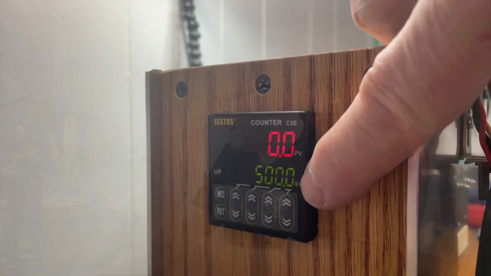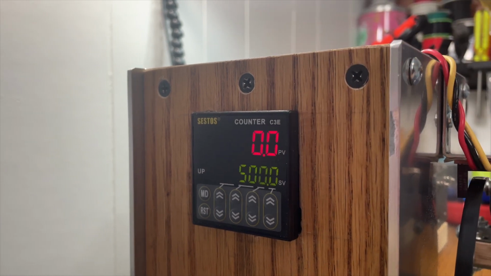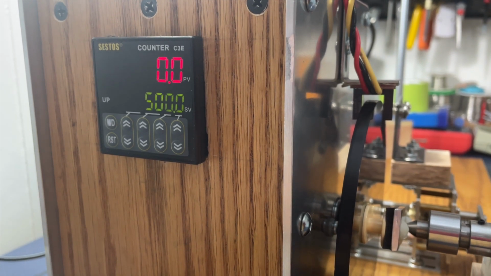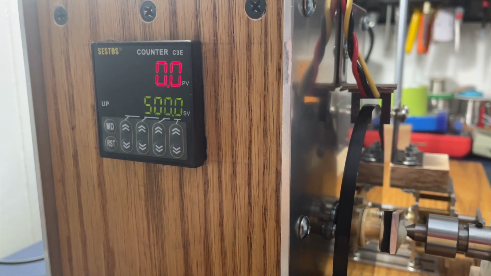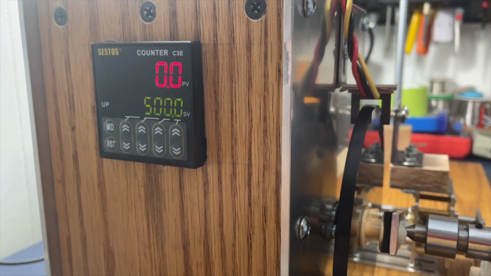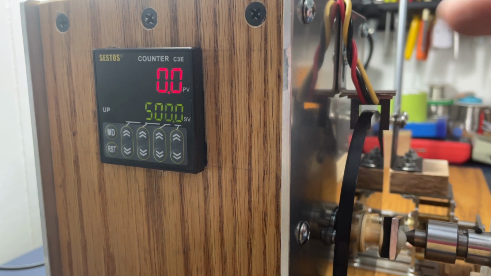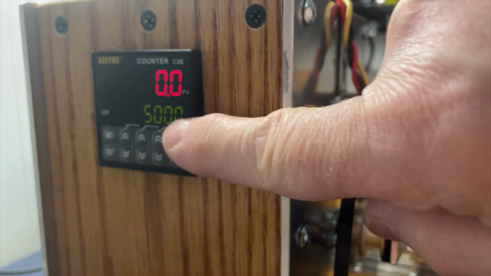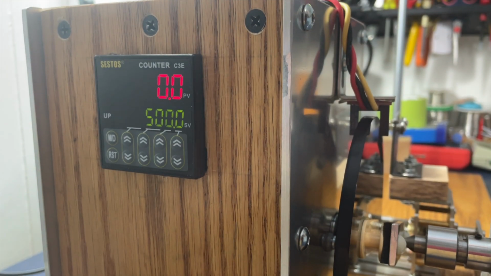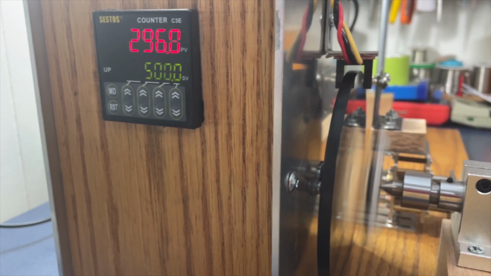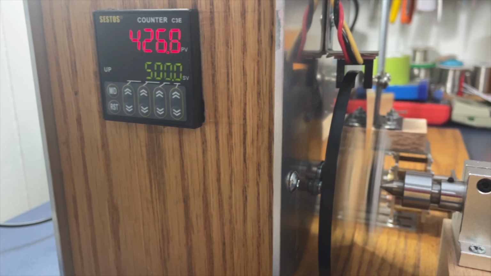I've already fixed that. I've got 500 winds set on the counter. I'll move this so you can actually see the bobbin as well. And I've entered that command, M3S2000, into Universal G-Code Sender. I'm going to hit enter, and that should have this wind clockwise to 500 winds at 2000 RPM. It should be about 15 seconds. And there you go, that part of the test worked.